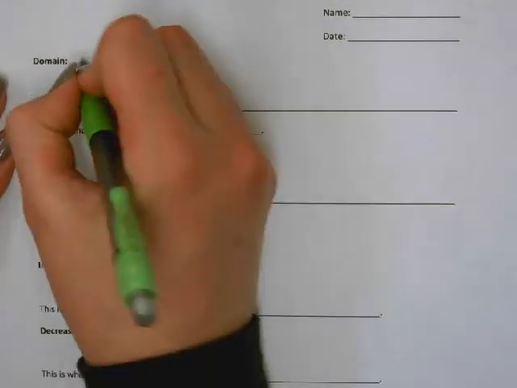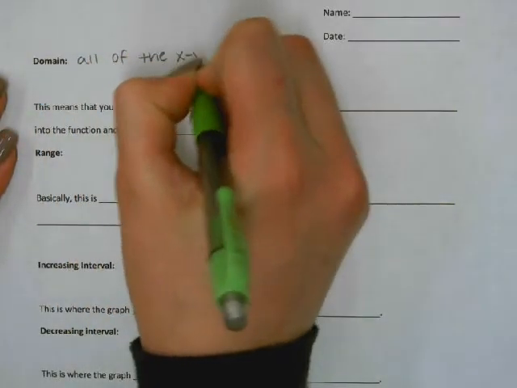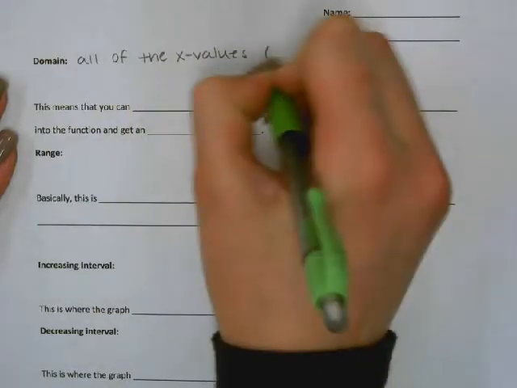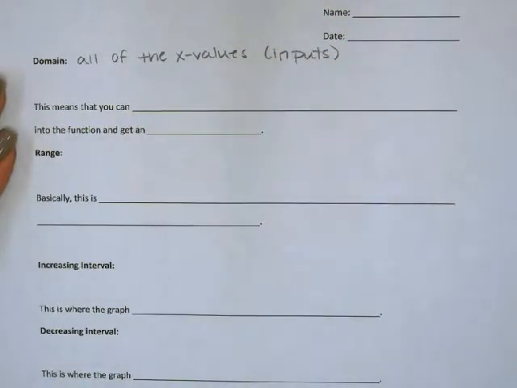So the domain is defined as all of the x values, which are the inputs, because you take numbers and you plug them in for x and then you get a y value as an answer.